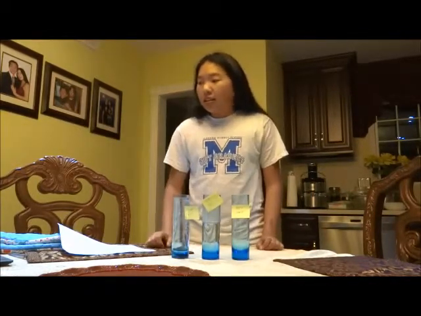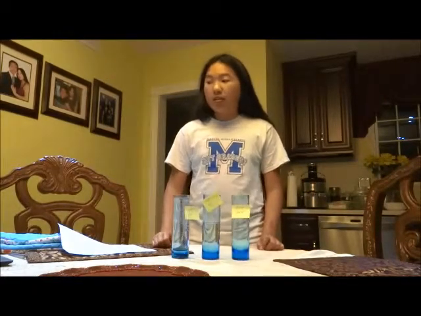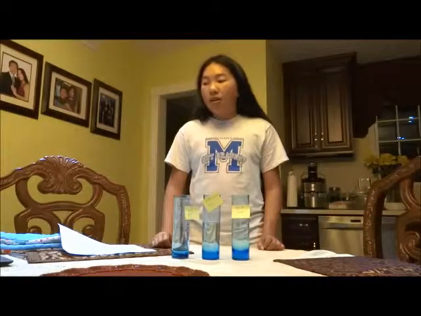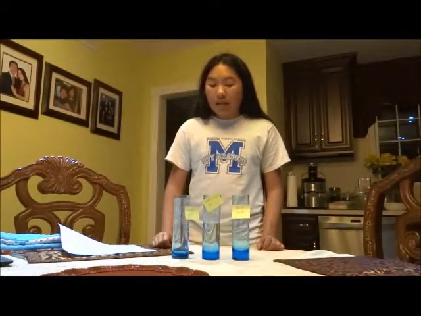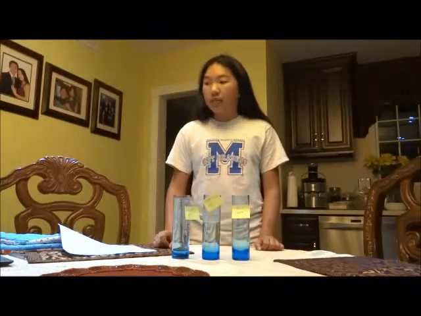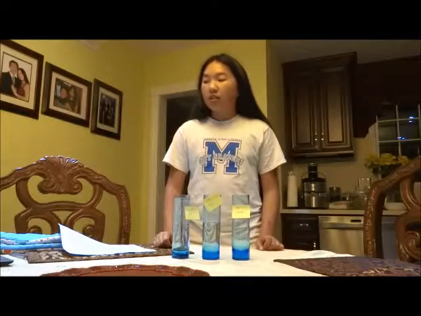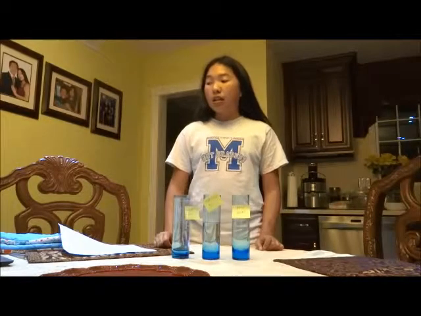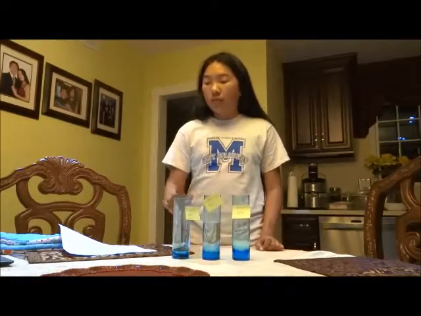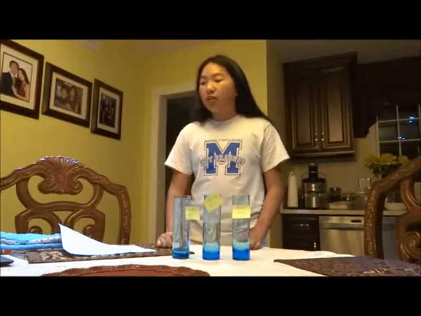In the end, this experiment has led me to think about the heat capacities of not only the substances found in the glasses, but the amount found in them. Heat capacity is defined as the amount of energy needed to raise the substance's temperature by 1 degree Celsius. Because water has a high heat capacity, the temperature of the glass with the most water was very high, even after cooling it for 2 minutes.